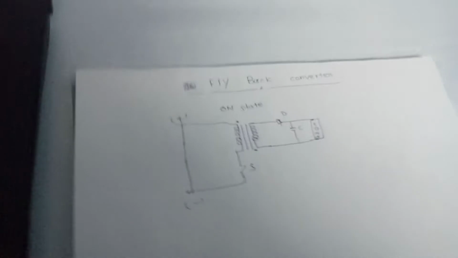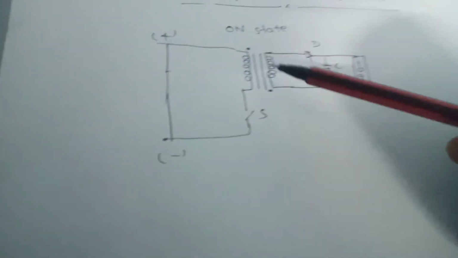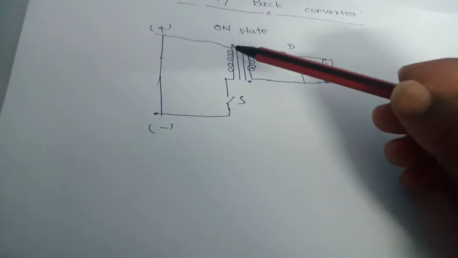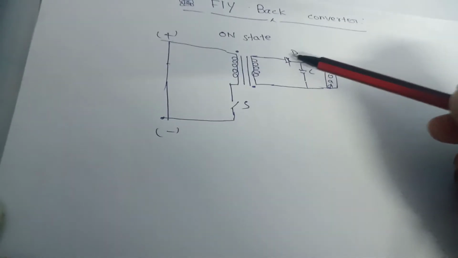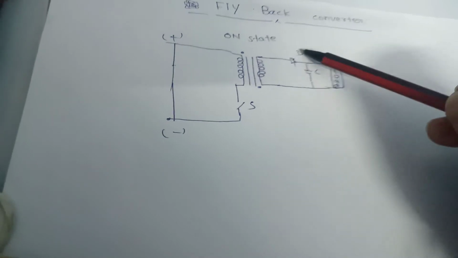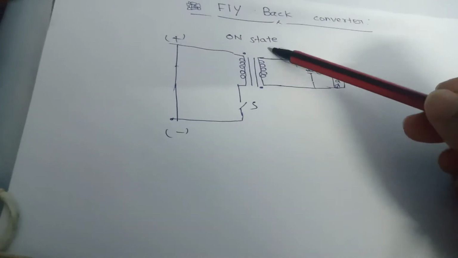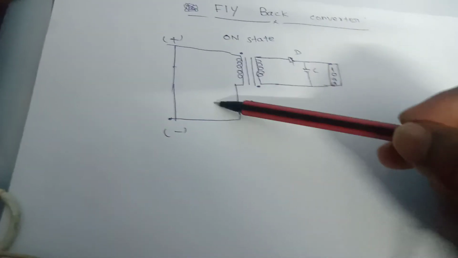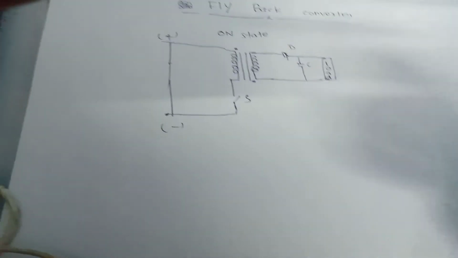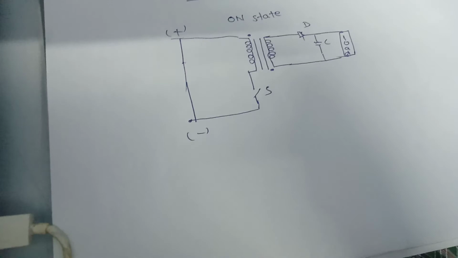How is the on condition, how will it be? In the on condition, only this primary section will be working, and after that this section will work. And in the off condition, this entire thing is working, and this is totally off. So like that the transformer is working. And I'll show you some of this in the drawing also, we'll see how it is working.